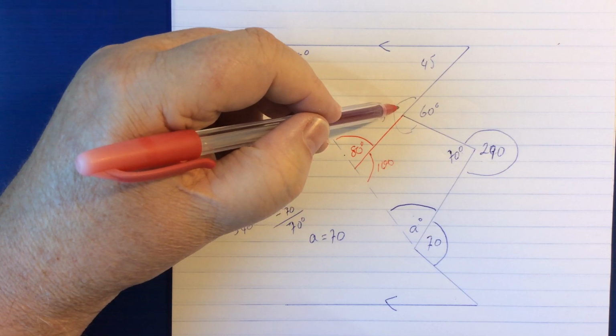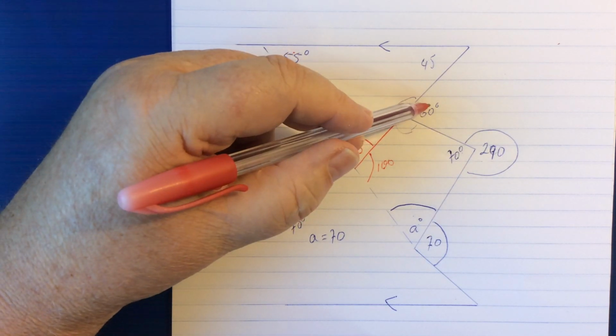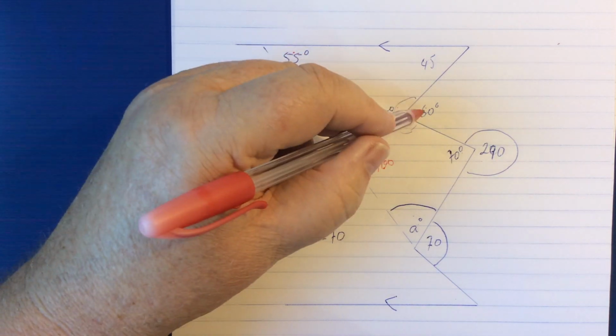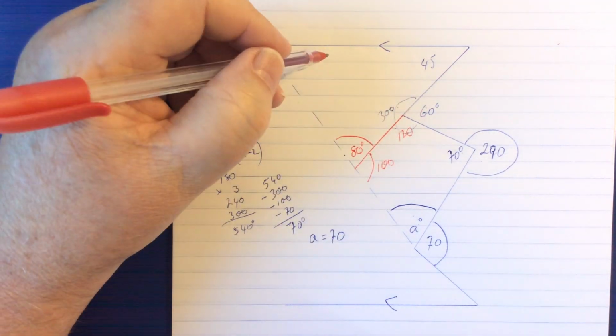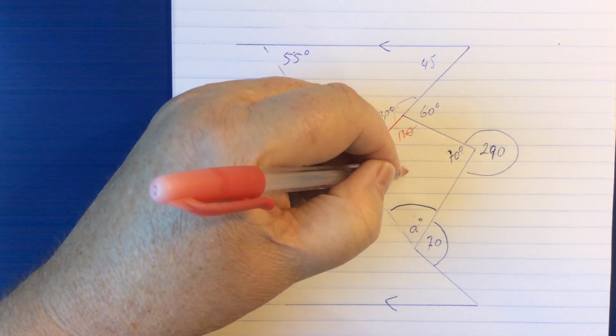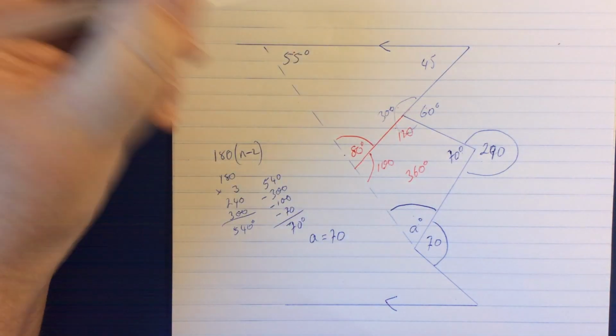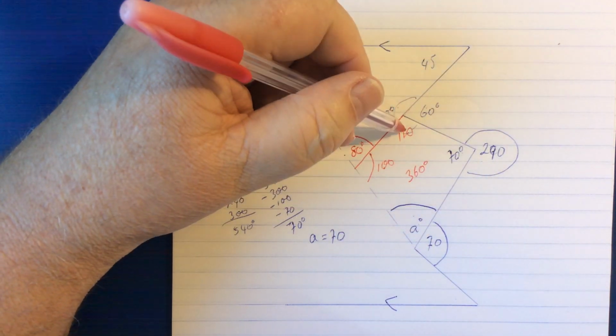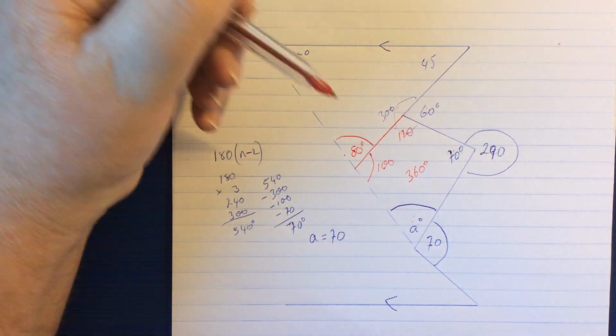If that's 180, oh no, this is even easier. If that is 60, then this being a straight line, that is 120. We know that this is a 4-sided figure, and therefore the total angles in here will add up to 360. So 360 minus that, minus that, minus that should give us that.